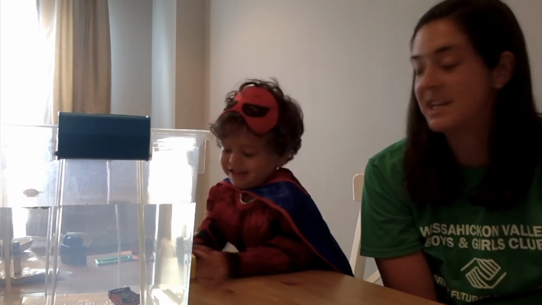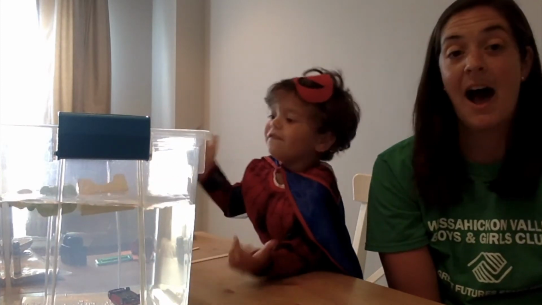Next up, we have some wooden toys. Connor, do you think they're gonna sink or float? They're gonna sink. Alright, let's see. They float. They float! That must mean that they're buoyant.